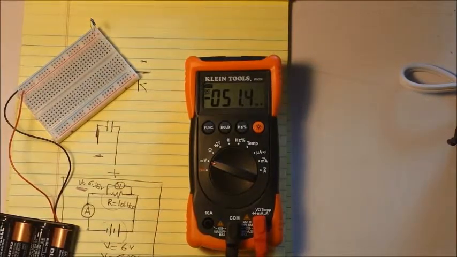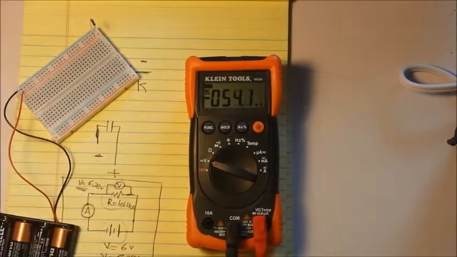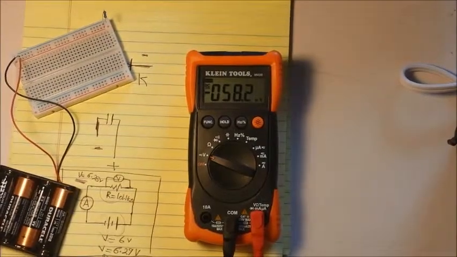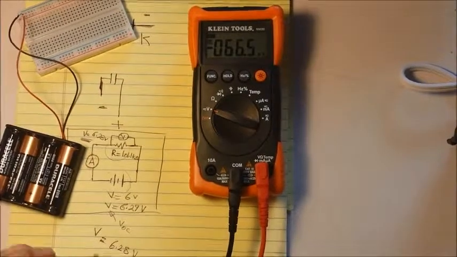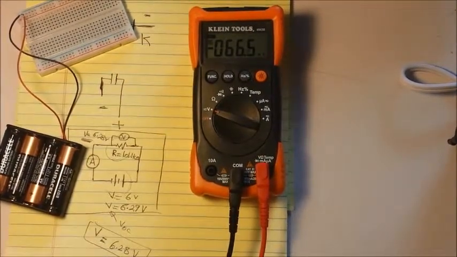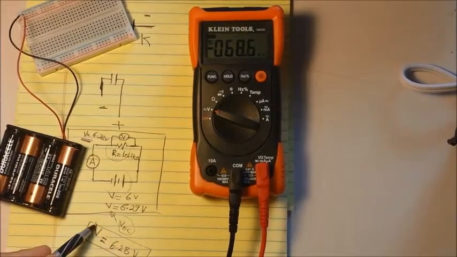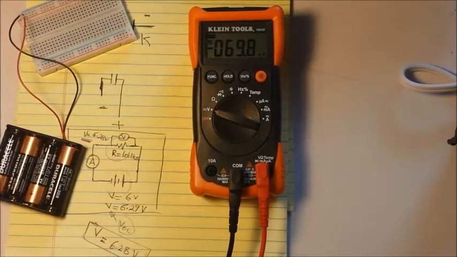But in the circuit, where the load is connected to the source, V is going to be 6.28 volt actually. So only this is called V open circuit, and this is the voltage when the circuit is connected.